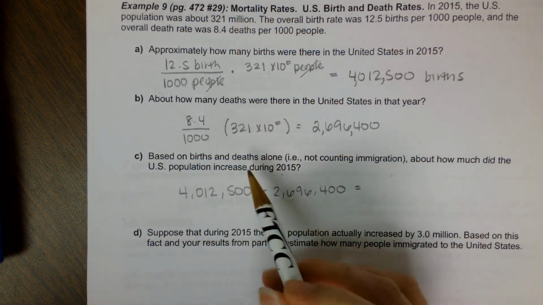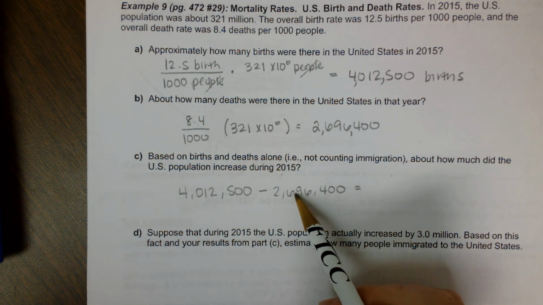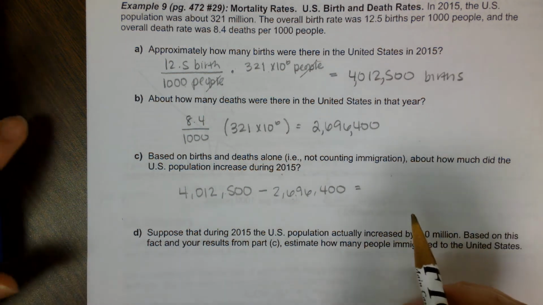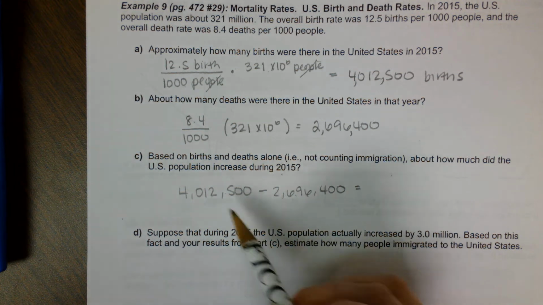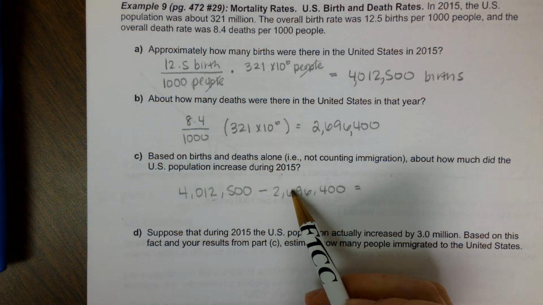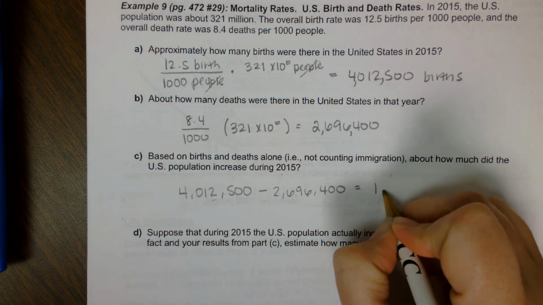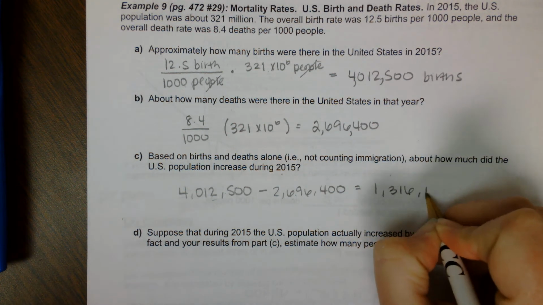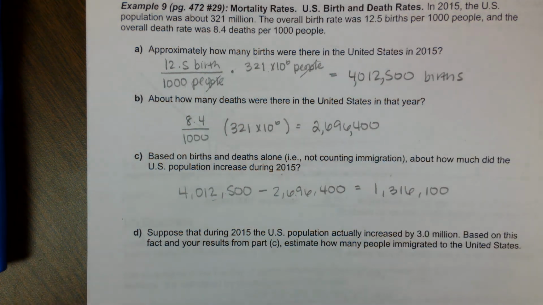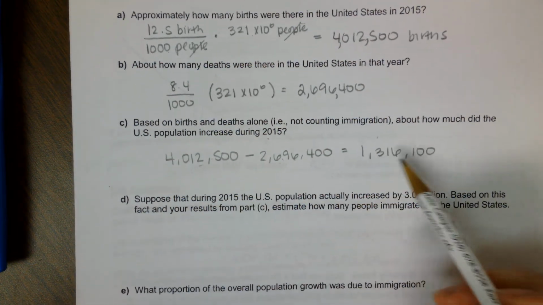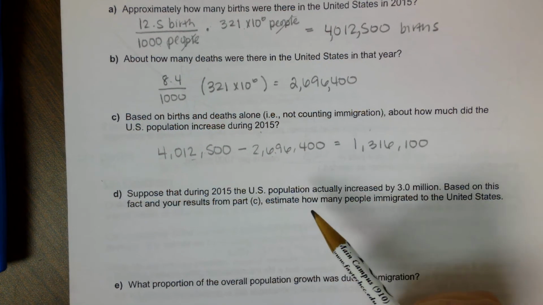So we find number in, number out, we can say how much the population changed. So I do this minus this, put it in the calculator, and I get 1,316,100 people. So the population increased by a little over 1 million people.